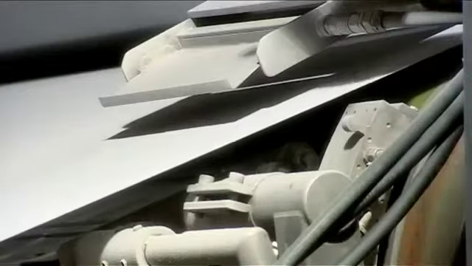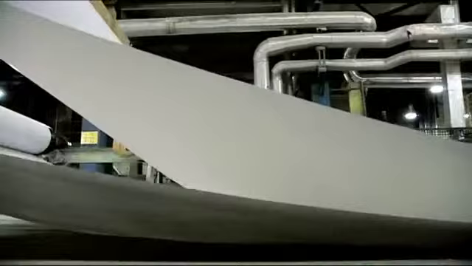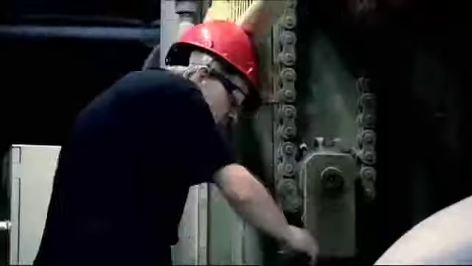Then, as the water is extracted, the fibers form a large roll of paper. This is pressed and passes through heated rolls, where the remaining water is removed. A chemical solution seals the paper to prevent excessive absorption of ink during printing.